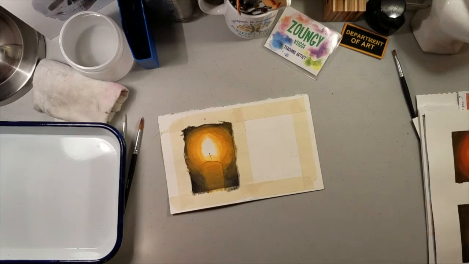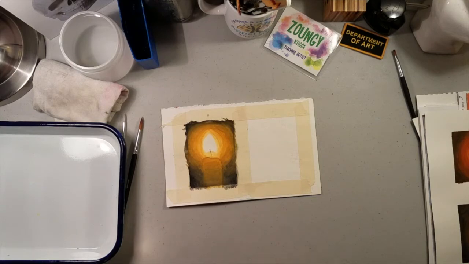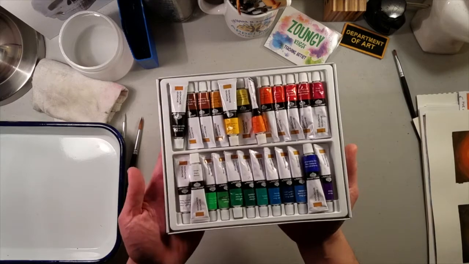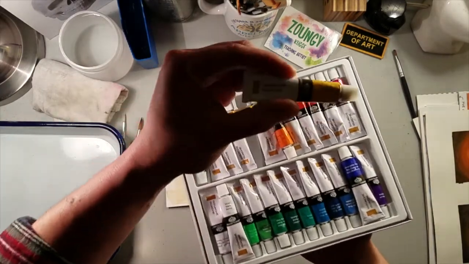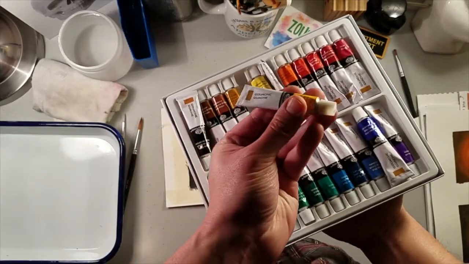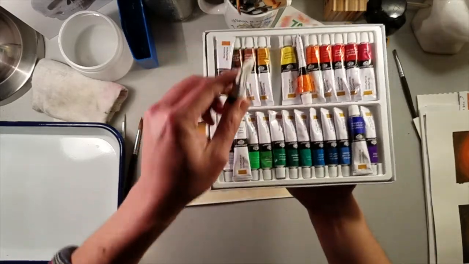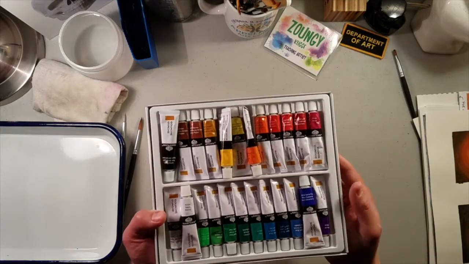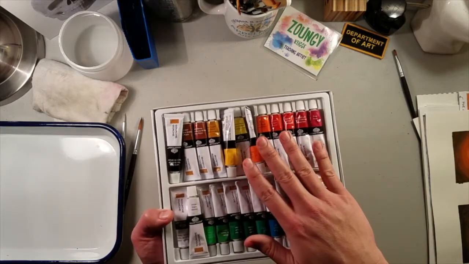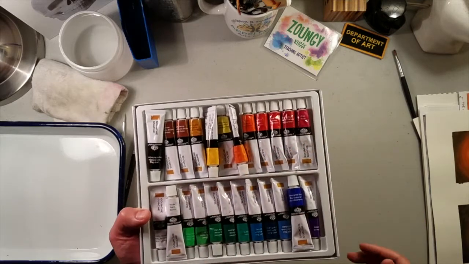Okay. So before I start to paint, I want to show you the paints that we're going to use. We're going to use these paints here called gouache. I don't know if you can see how that's spelled or not, but gouache is basically like an opaque watercolor, and this is a cheap set here. This is called Royal Langnickel, and you can get this set for about $15.